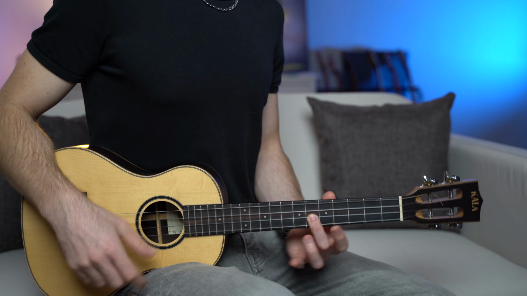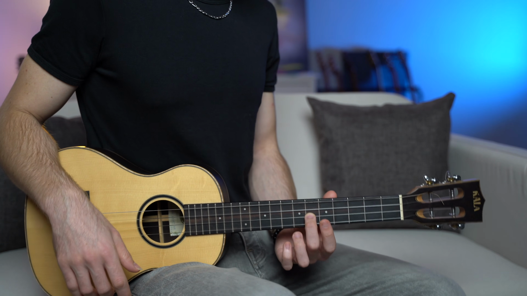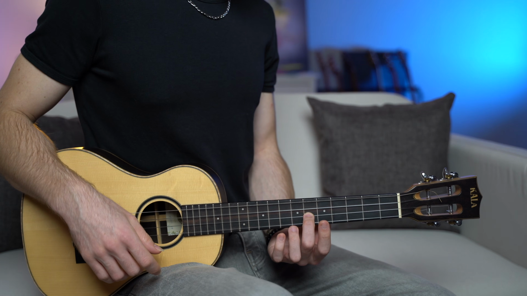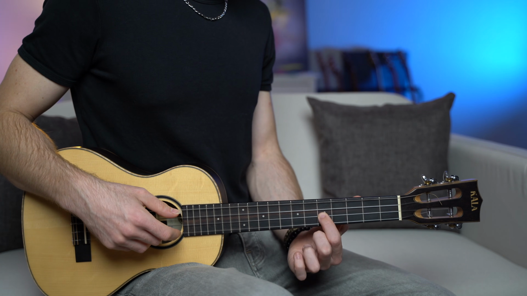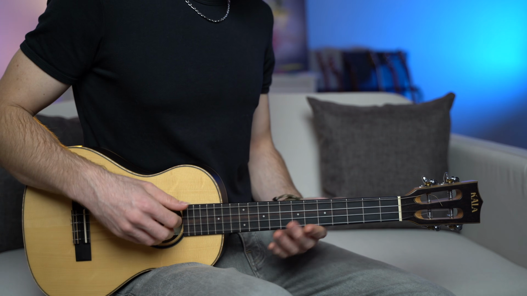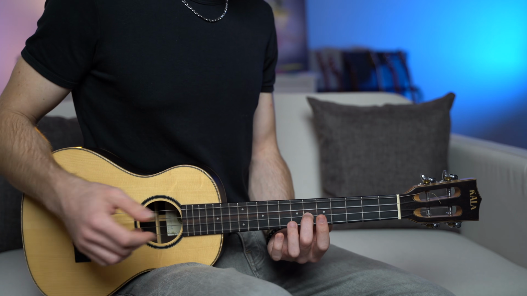Another beautiful phrase. Now we play the phrase here, starting with the lovely note here, which is G, A, and B flat. Of course, it works great over the B flat major.